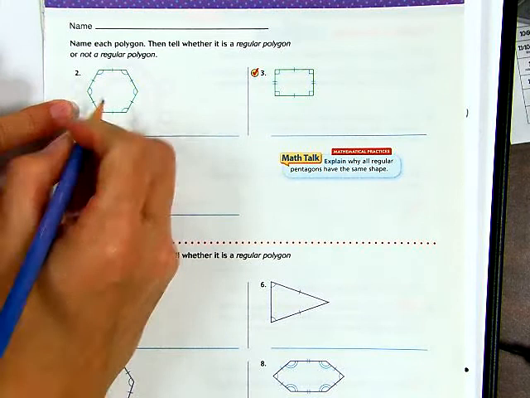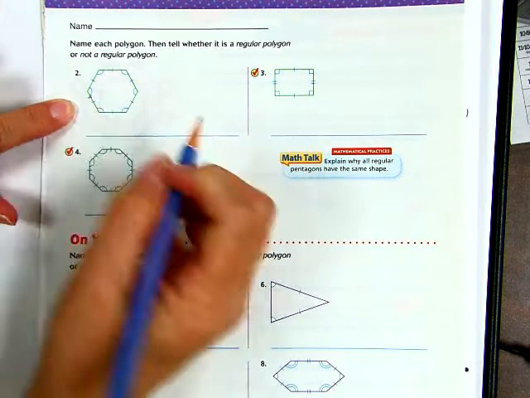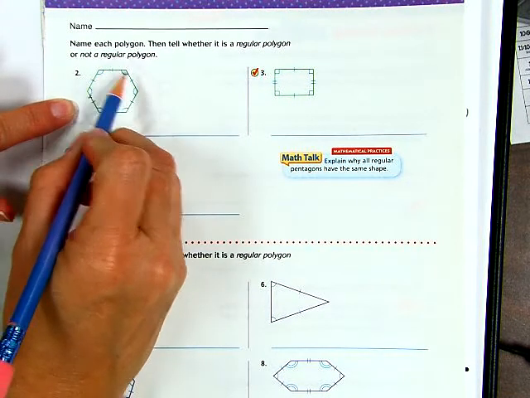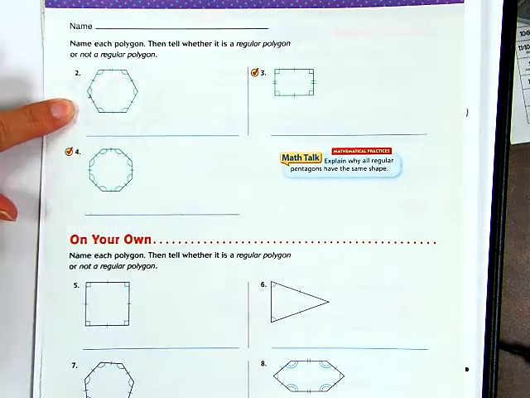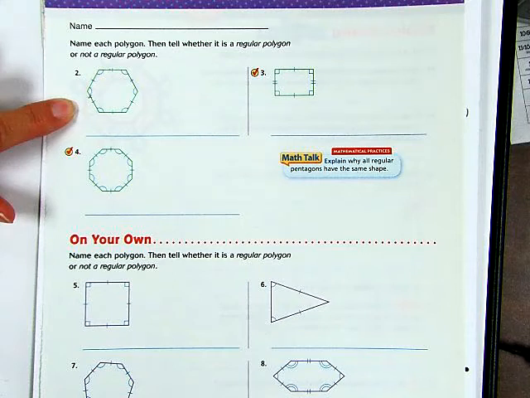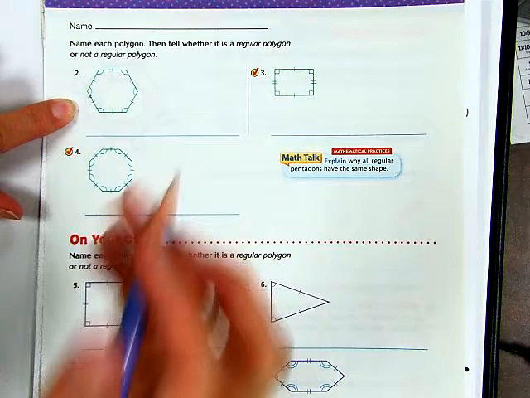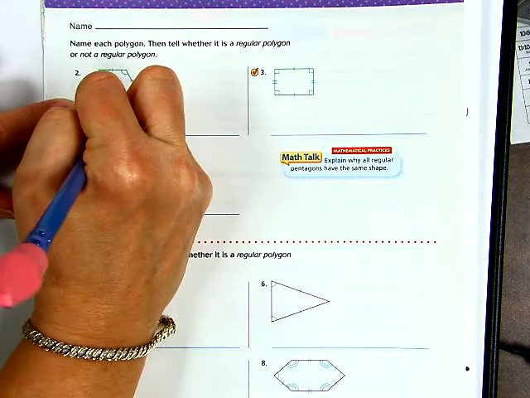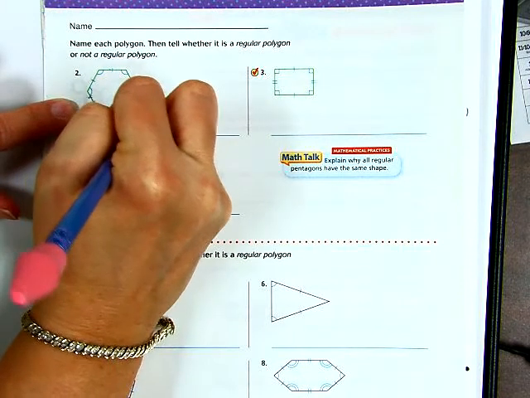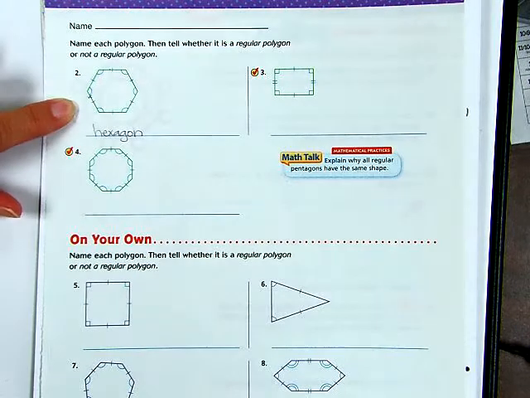I'm going to start here, and I'm going to put a little X so I know I started here. 1, 2, 3, 4, 5, 6. It has 6 sides. If I can't remember what a 6-sided polygon is, go back to your instructions on your table. Okay, so I know a 6-sided is a hexagon. So we now have its name, which is what it asked us to do.